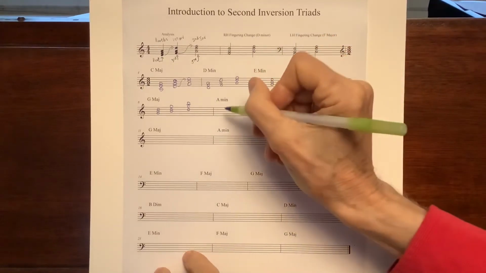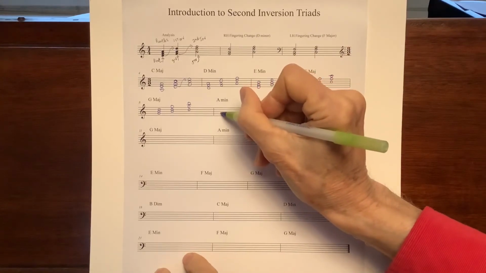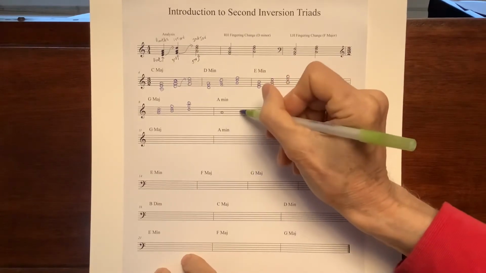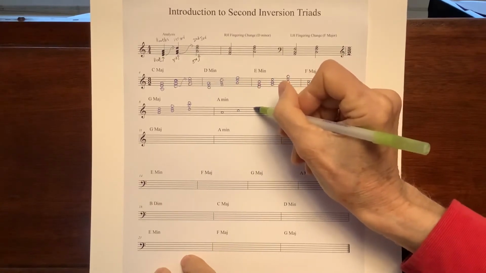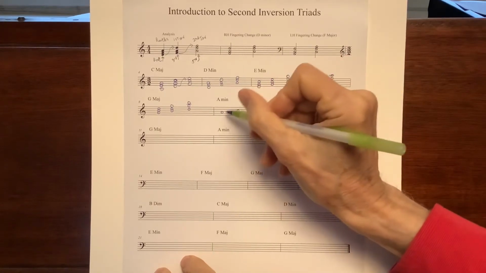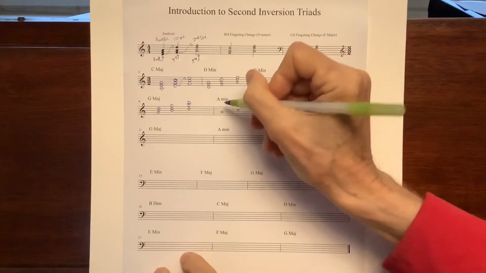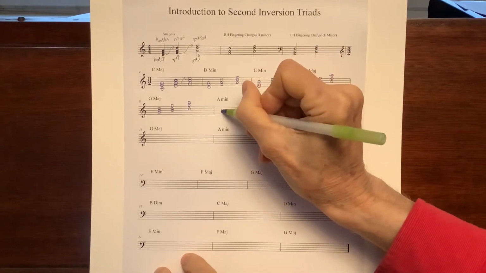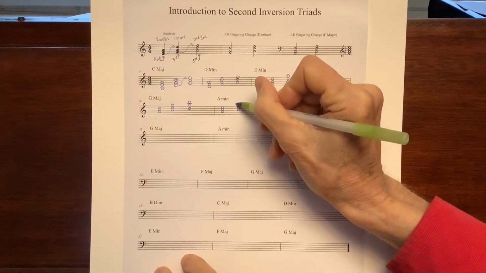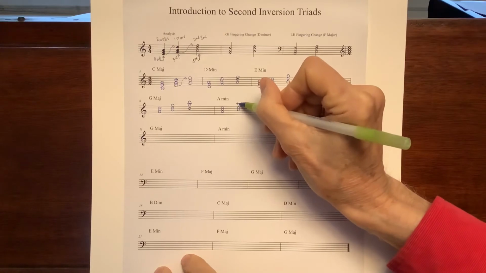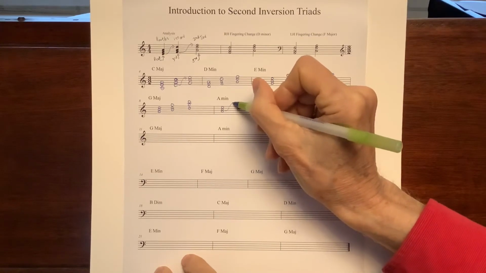Okay, A minor, I'll do it, each time I'll do it a little differently. A, C, E is A minor, root, third, and fifth. So root position, A, C, E. First inversion, C, E, ledger line A. Okay, the A is coming up.